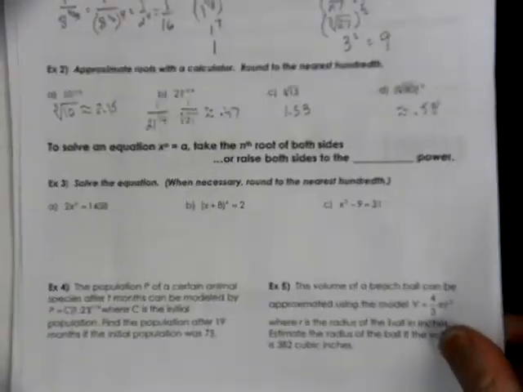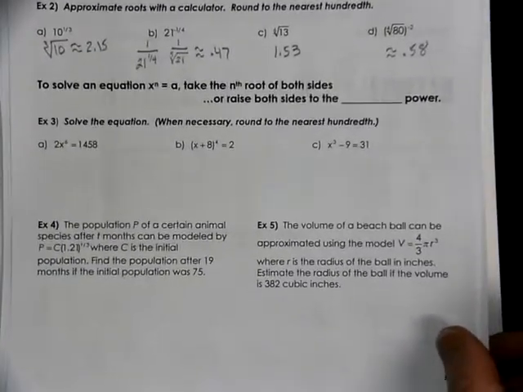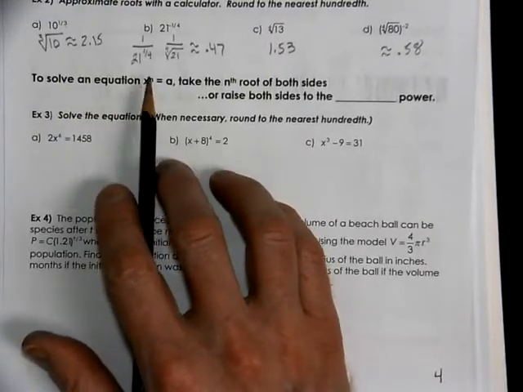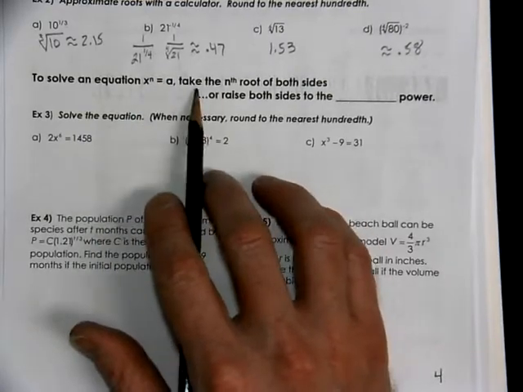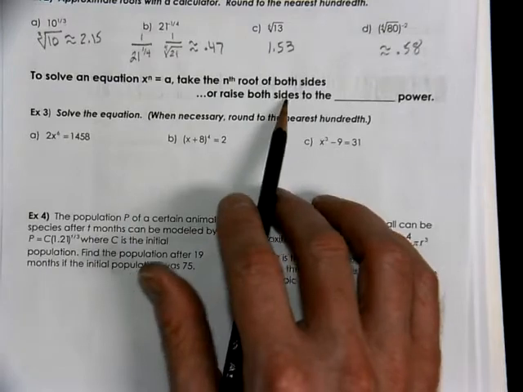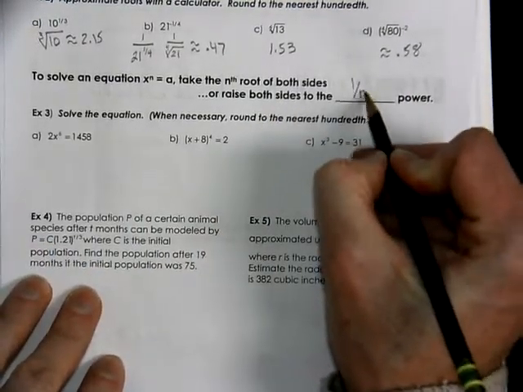Now we're going to be solving equations. This is where we have to take into account the positive and negative. To solve an equation, x to the nth power equals a, we're going to take the nth root of both sides, or we're going to raise to the power of 1 over n.